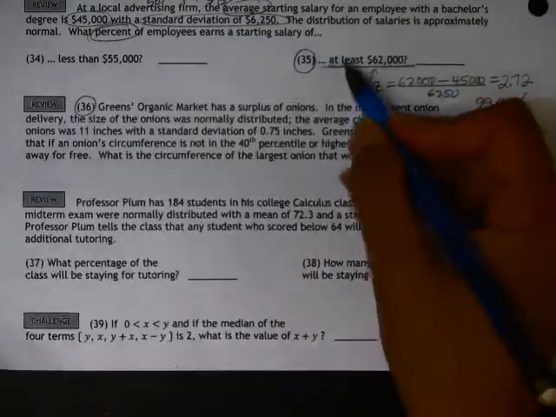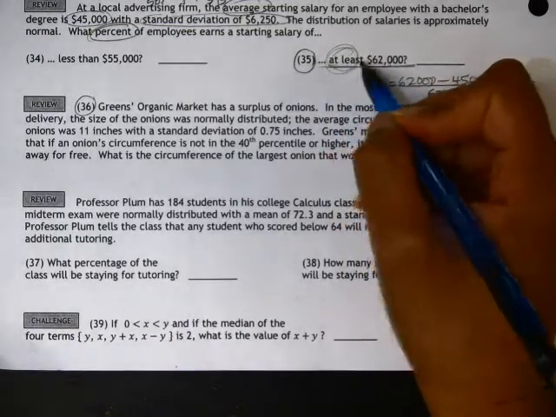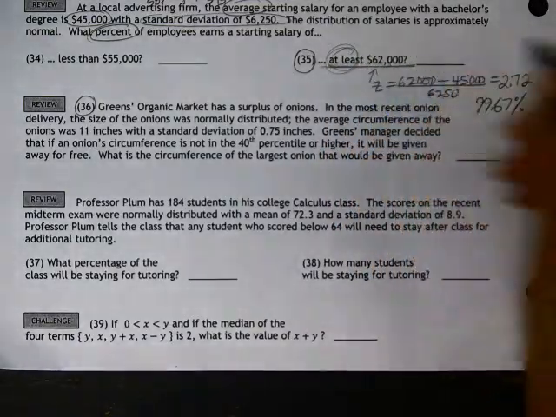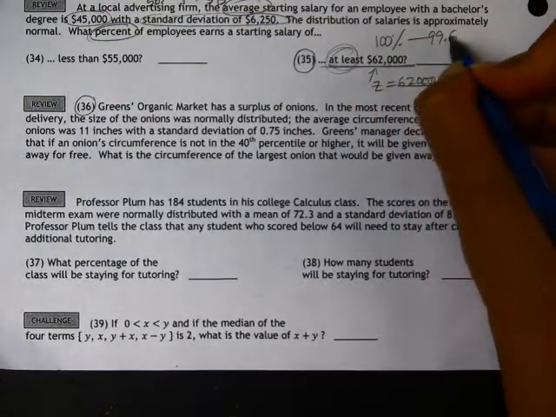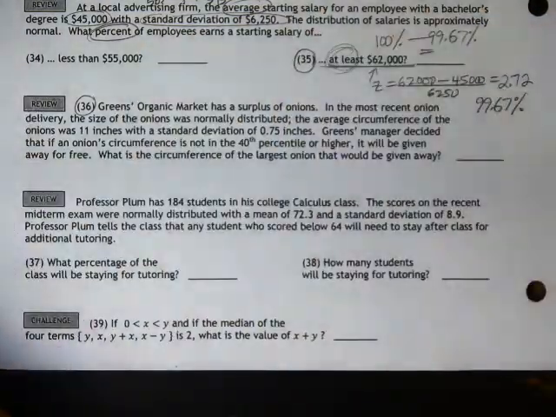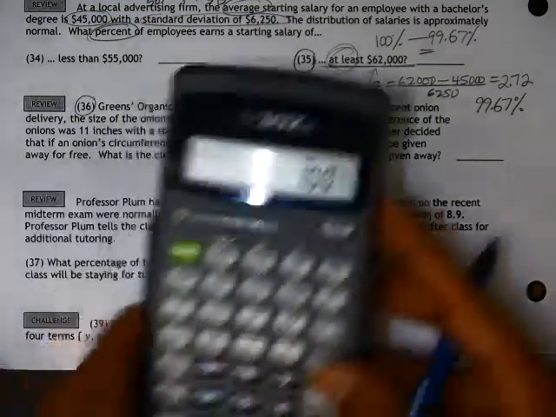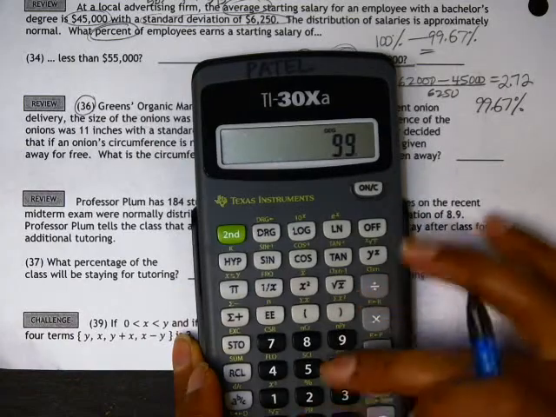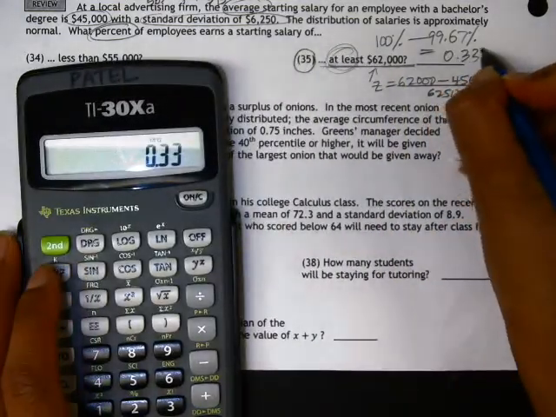So since this is asking for how much of the employees earned at least $62,000, we're just going to take 100% minus the 99.67% that we just looked up in the table. And if we do that, 100 minus 99.67, we get 0.33% of employees.